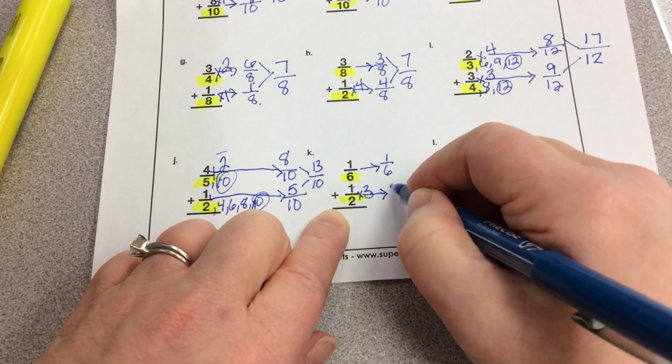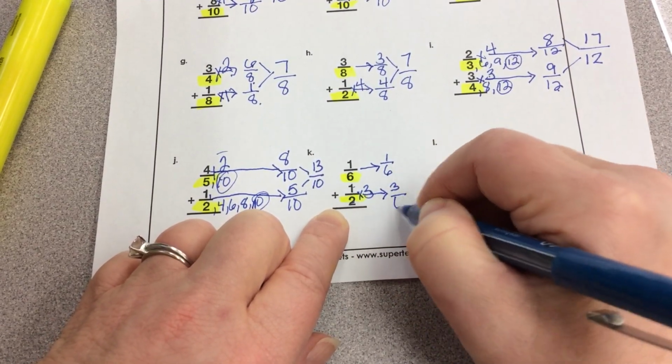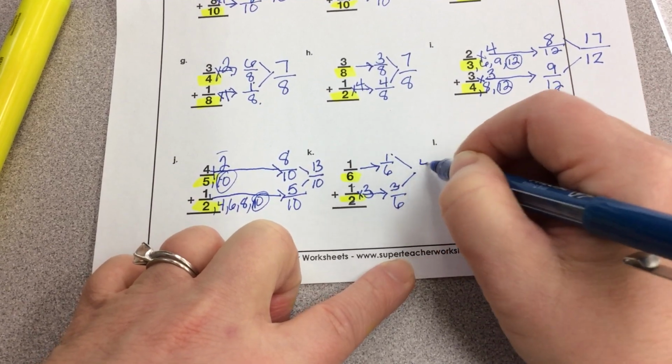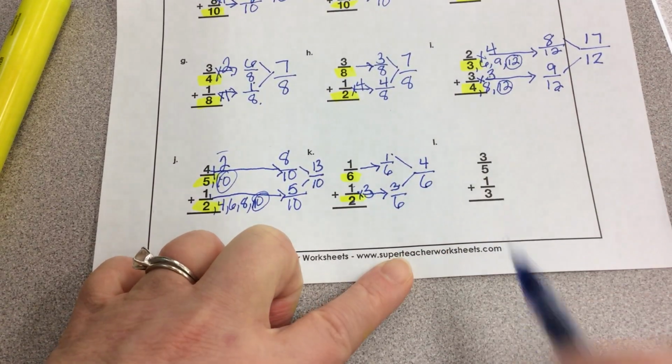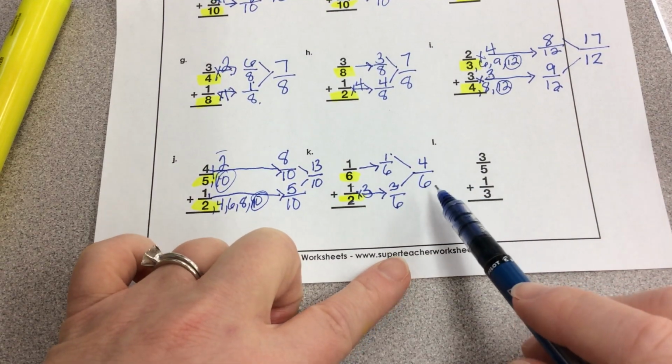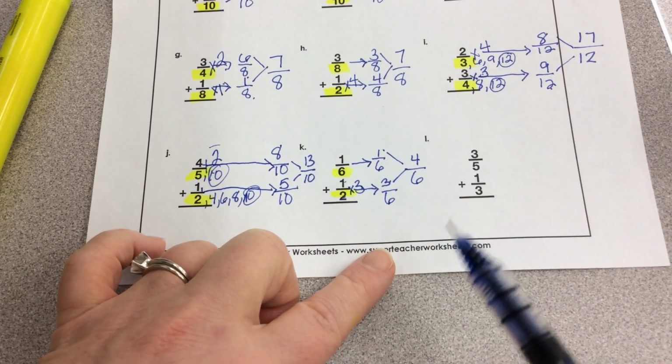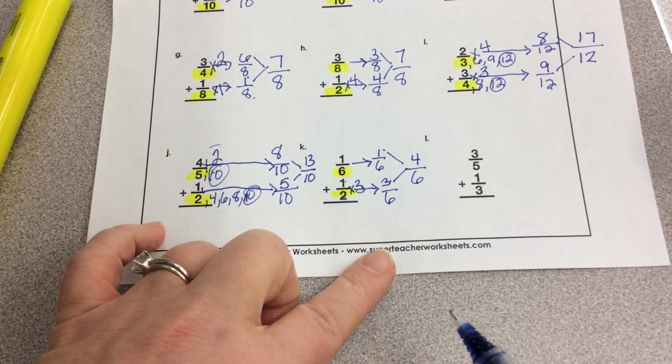1 times 3 equals 3. 2 times 3 equals 6. So now I add 1 plus 3 is 4. The denominator is 6. Now, I could simplify that, but I'm not going to right now just because I don't want to confuse anything. Did you get it?